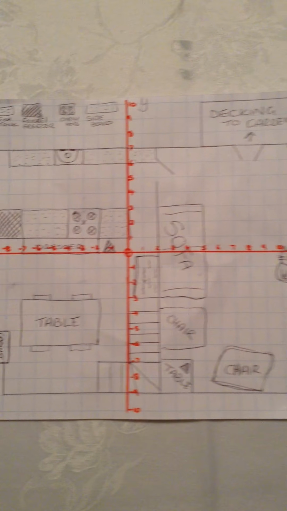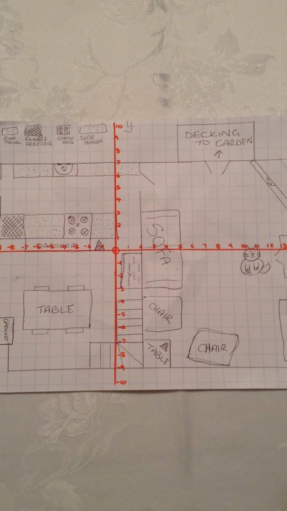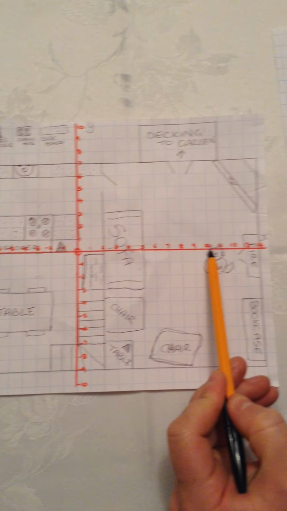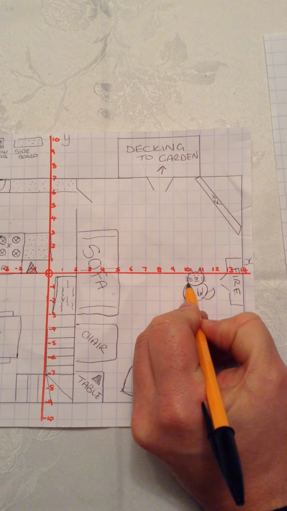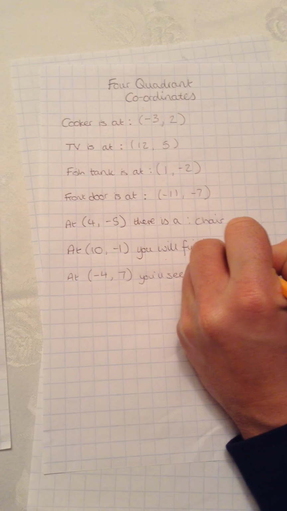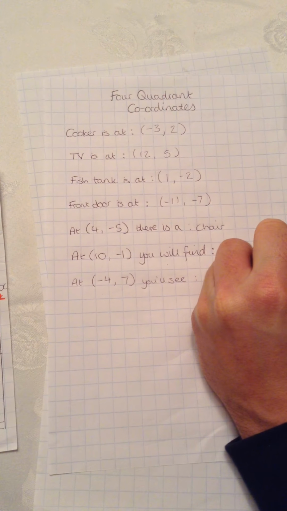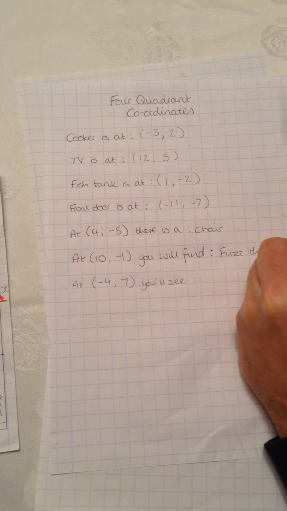So have a look at my map first of all. I want to find positive 10. There it is. 10 minus 1. There's the -1. It puts us just on Fuzz's shoulder. So there's my cat. So at 10 minus 1, you will find Fuzz the cat.